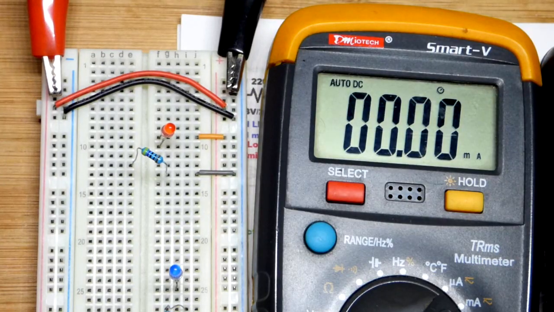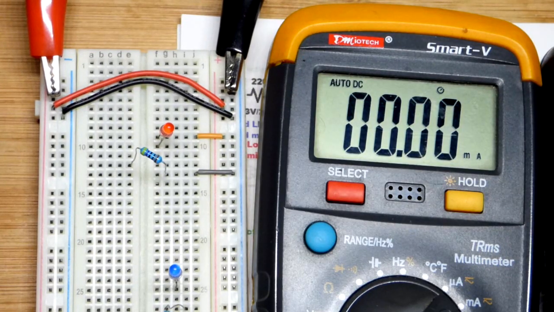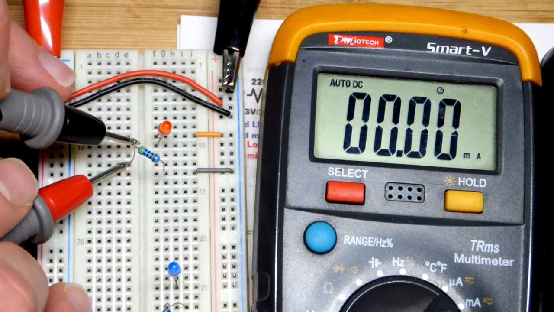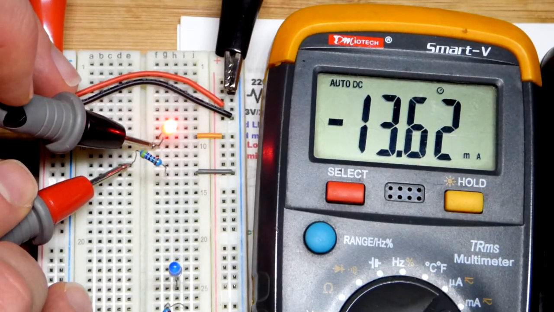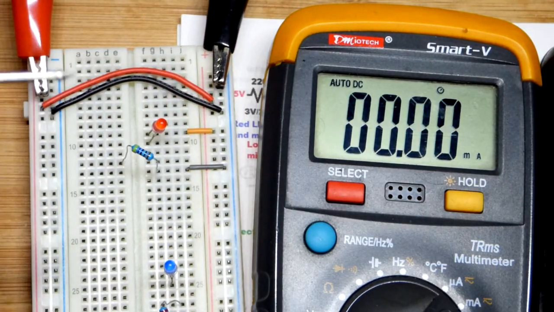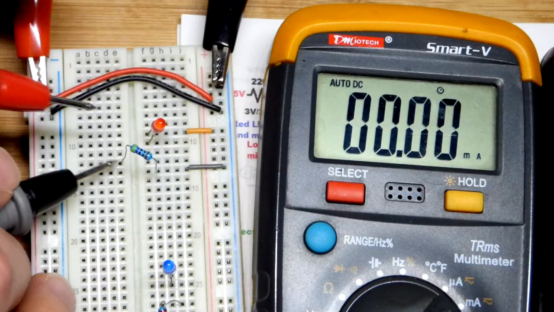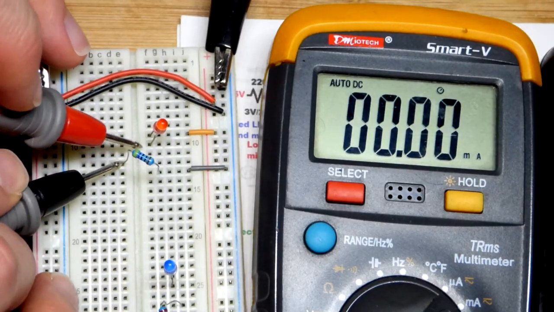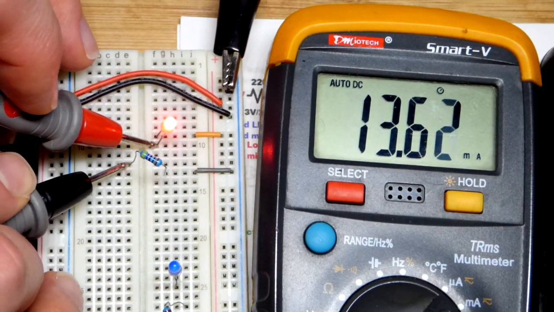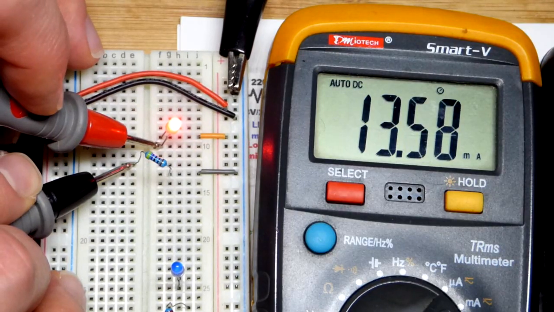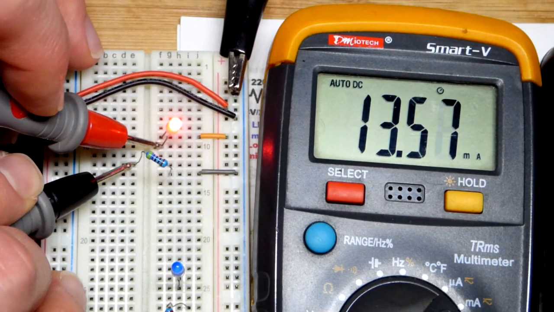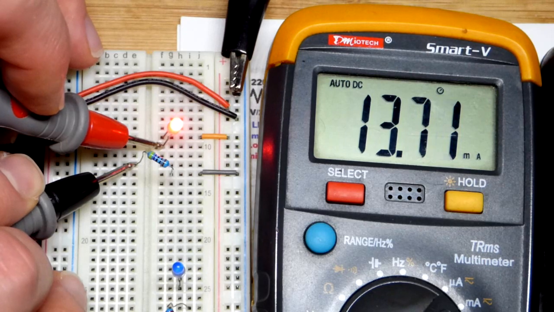So we had to open up the circuit to measure the current. Again, if you put the probes backwards, you just get a negative current, no big deal. The meters are made to measure alternating voltage and current, and they can take current going in either direction, so you don't have to worry about that. But yeah, there we go. We got like 13.6 milliamps of current flowing through there.